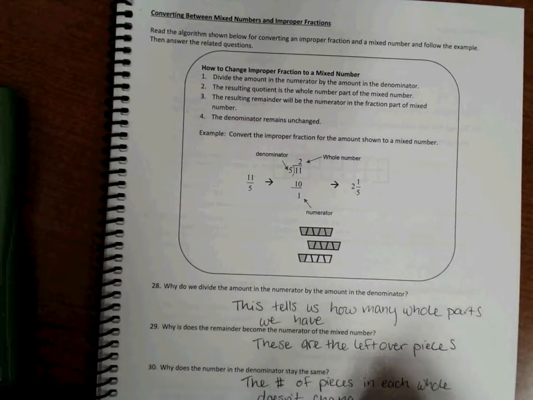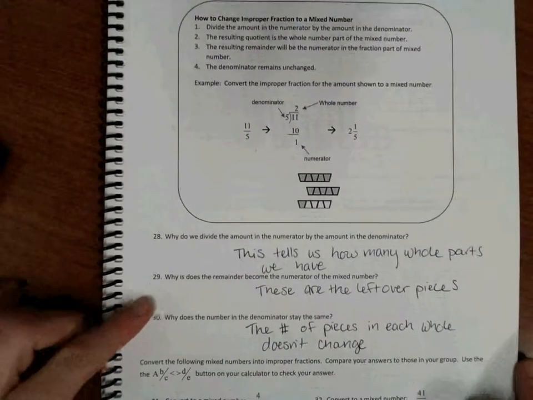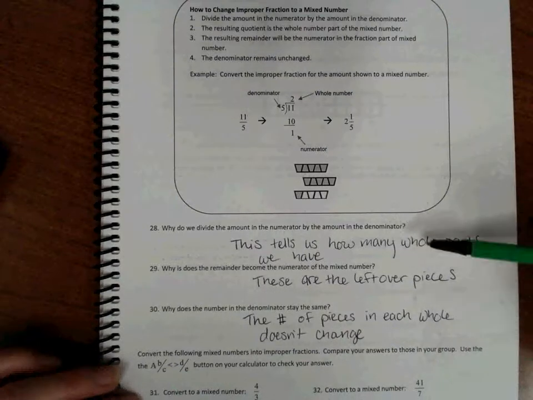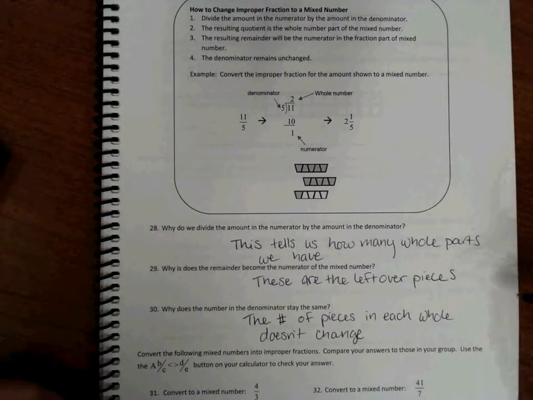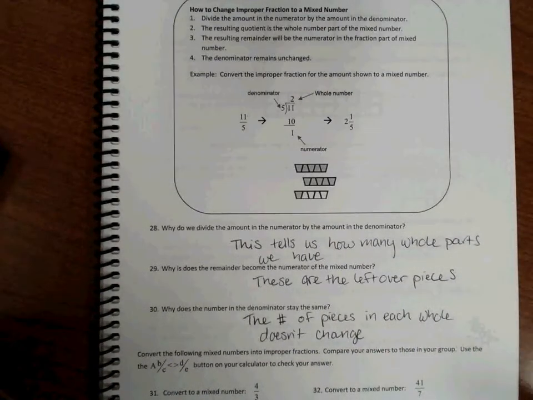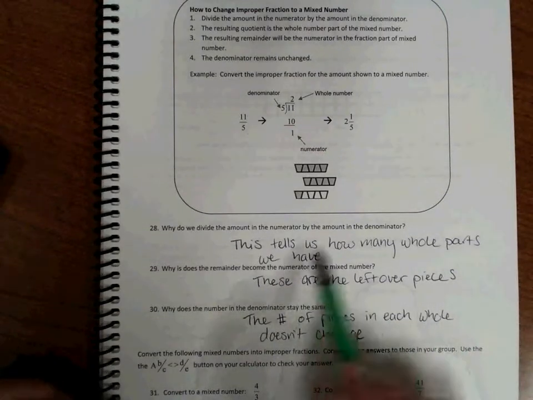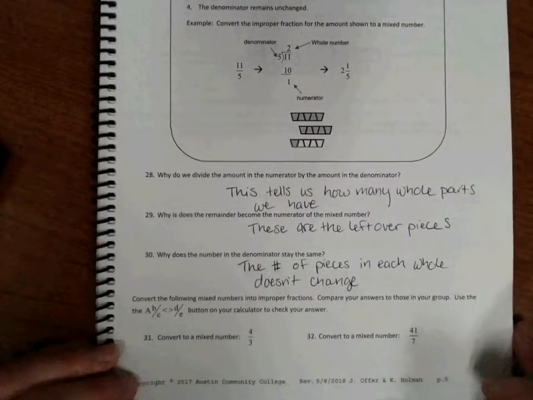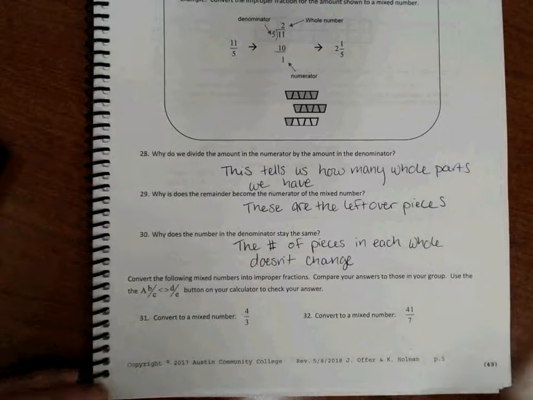So for these questions, kind of like the last page, describing the process is tricky. Answers may vary. How detailed you want to get is up to you. This is personally how I think of it, but again, you might have different answers here. Now, let's go ahead and actually do the math.